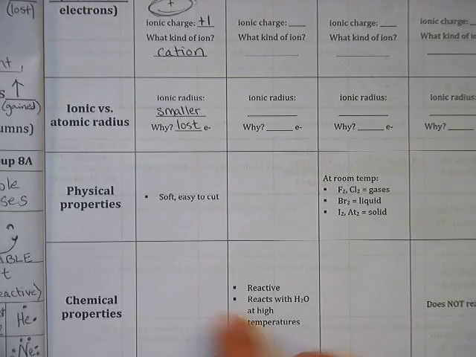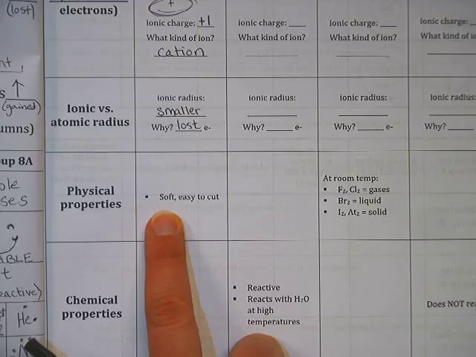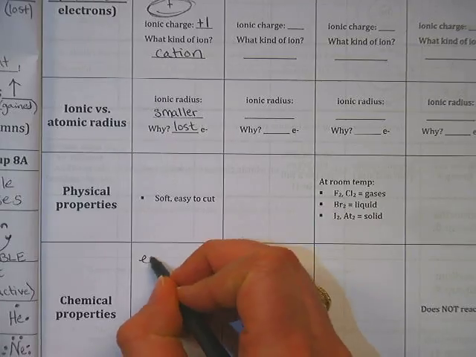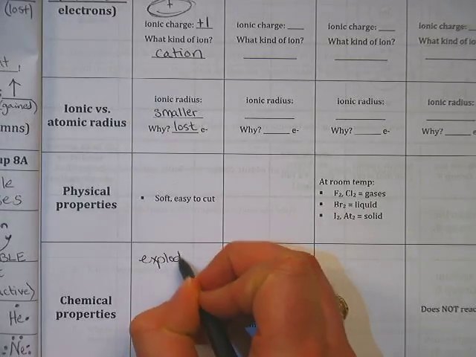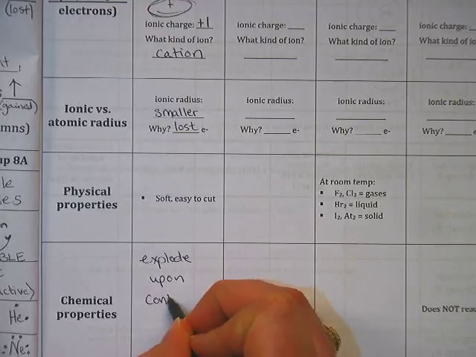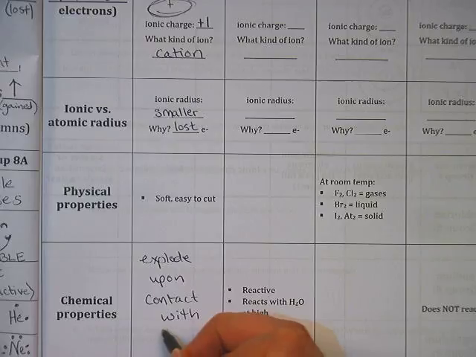Okay, alkali metals are soft and they are easy to cut. You can actually cut them with a butter knife. They're a metal that you could cut with a butter knife. And as we saw in the video, they explode upon contact with water.